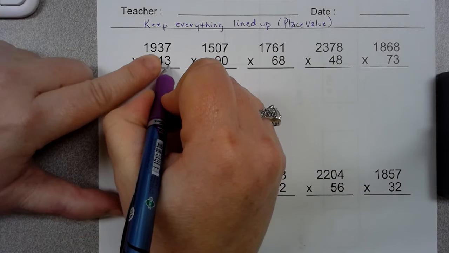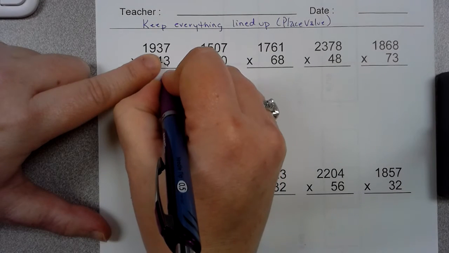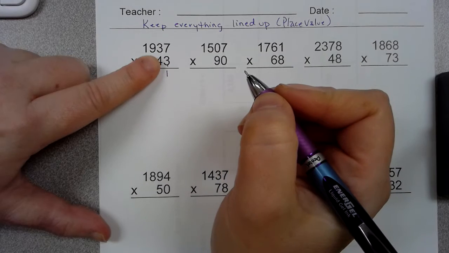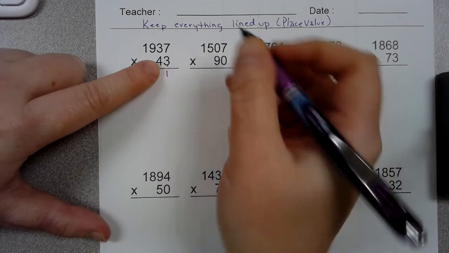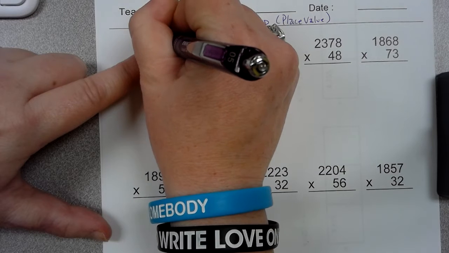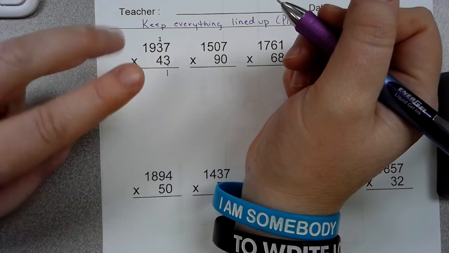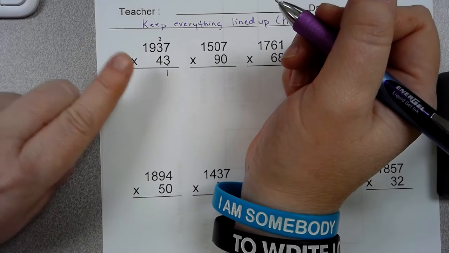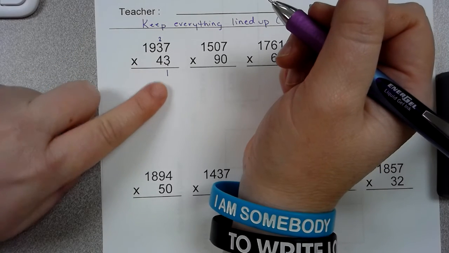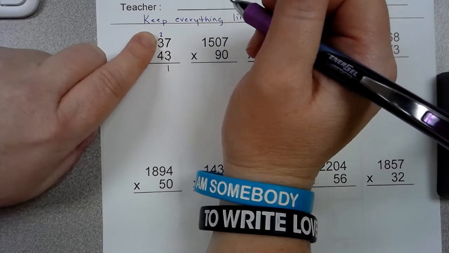So, simply 3 times 7 is 21. I'm going to put my 1 underneath this problem because that's what I'm working on. I'm going to kick the 2 up above the 3, because remember, this is like having 2 rods and 1 unit. We can only have units here, so we kick those rods up here.